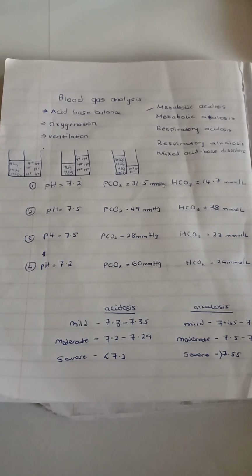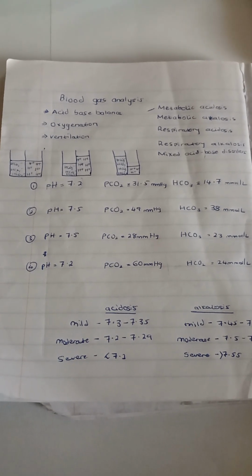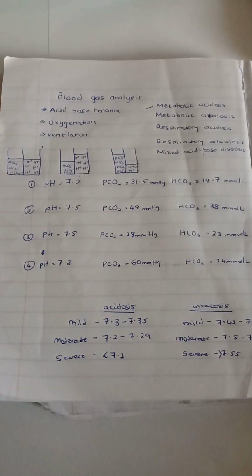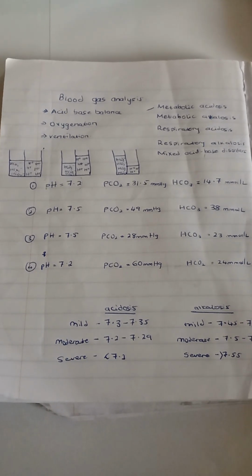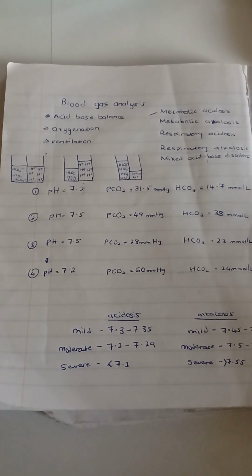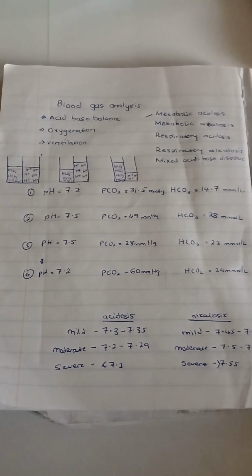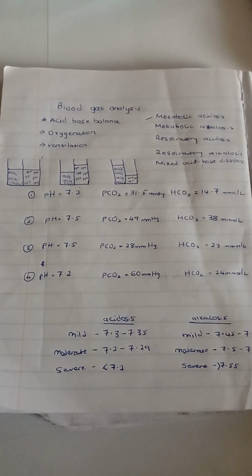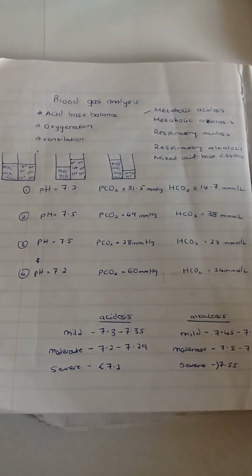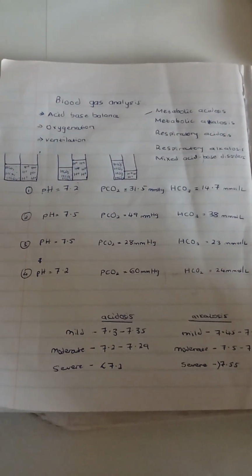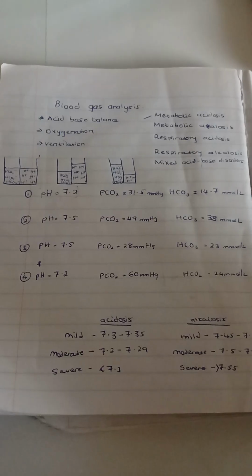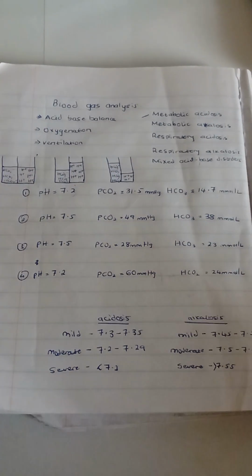Here we will focus on the acid-base balance disorders. Basically, we have 5 acid-base balance disorders: metabolic acidosis, metabolic alkalosis, respiratory acidosis, respiratory alkalosis, and mixed acid-base disorders. Mixed acid-base disorders we will talk about in another video. Here we will focus mainly on those 4. The pathophysiology of these 4 conditions also we'll talk about in another video. Here we are focusing only on the interpretation of BGA, how a blood gas analysis will tell us what type of acid-base disorder a patient has.